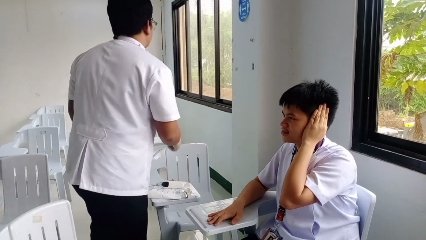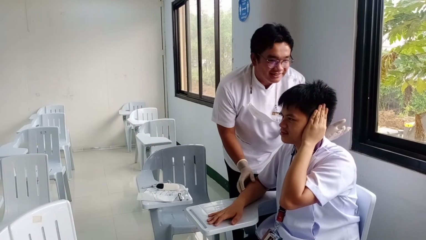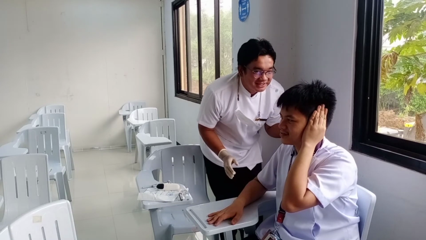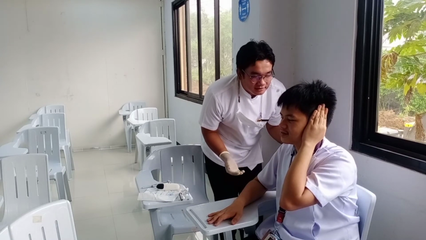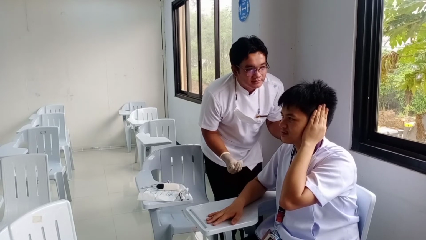Ask the client to repeat the phrase, and this is to evaluate whether the client hears the phrase. Repeat with the other ear using a different phrase. This is to evaluate whether both ears are okay or not.